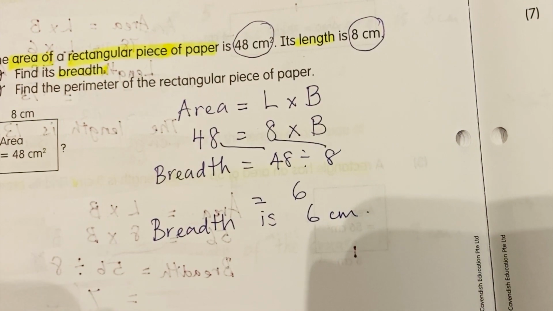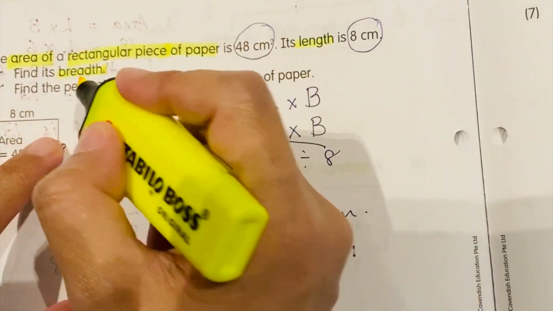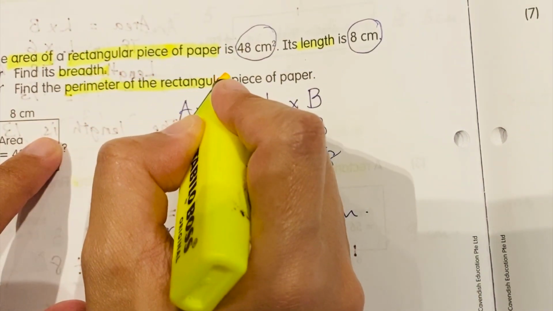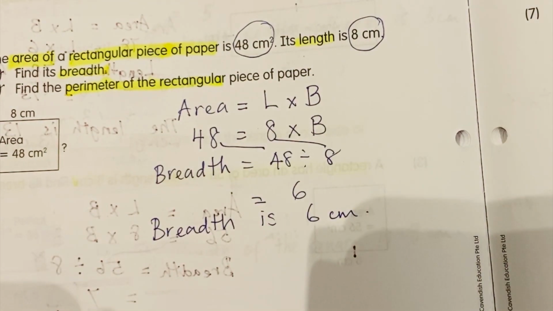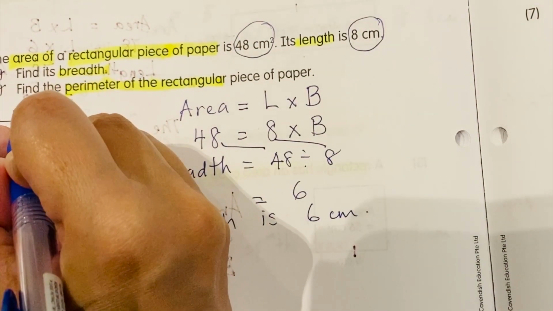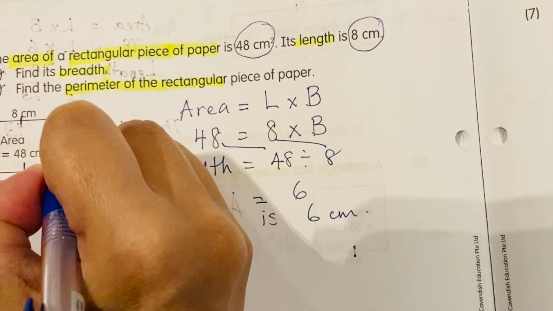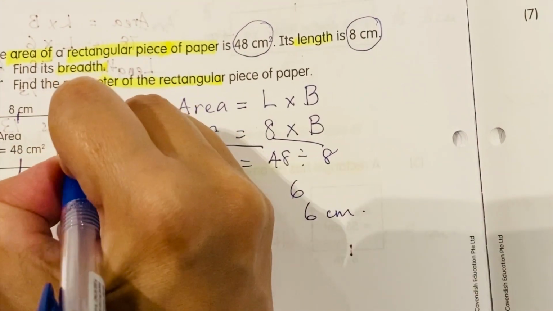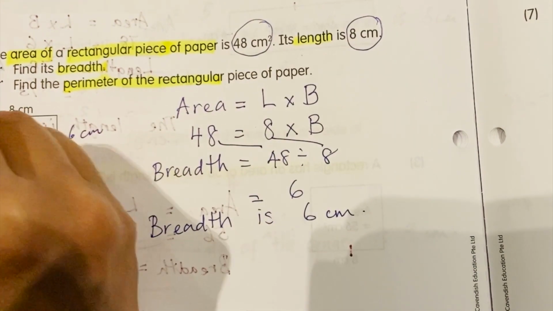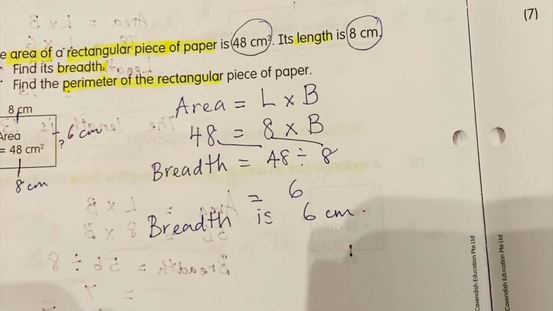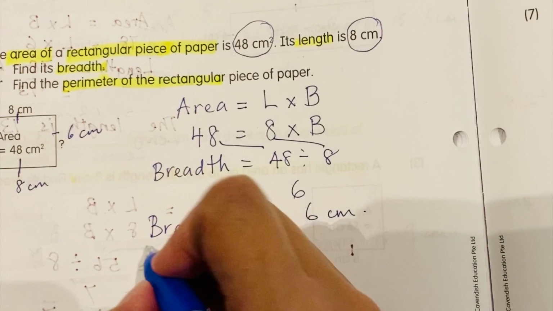Part B, they want us to find the perimeter of the rectangle. Here we already know the length is 8. This length is also 8 cm. This breadth is 6 cm. This breadth is also 6 cm. So can you find the perimeter? Yes.